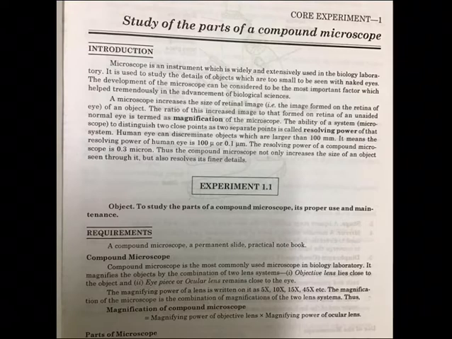Thus, the magnification of a compound microscope is the magnifying power of the objective lens, normally like 10x, times the magnifying power of the eyepiece. The eyepiece is also 10x, so 10 into 10, 100 times we can magnify it.